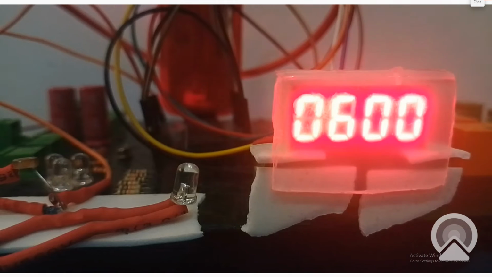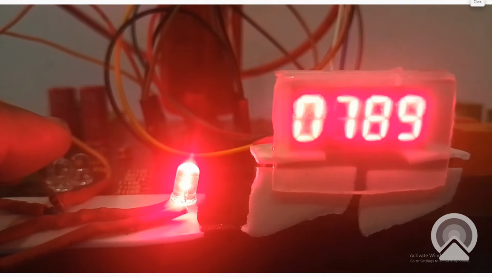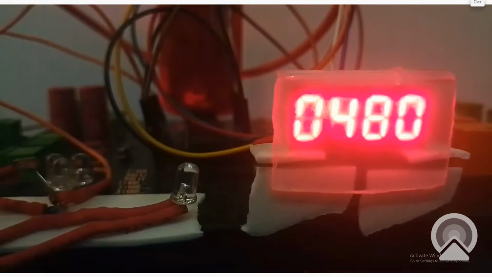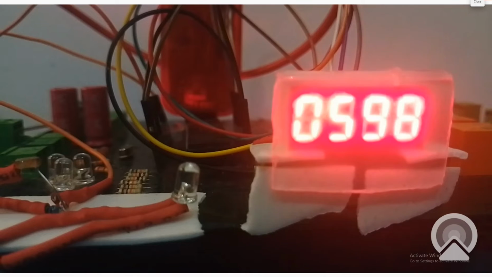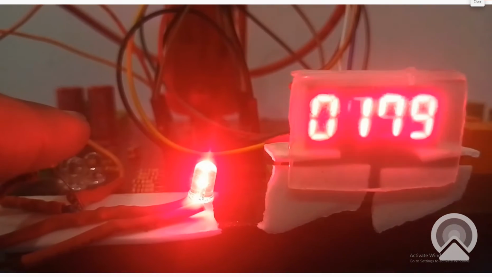So by default the value is 600. As you can see, I place the finger on the LDR. So the value goes below 300. It means the LED turns on. I remove the finger, the LED turns off. See, I place the finger again, the LED turns on.